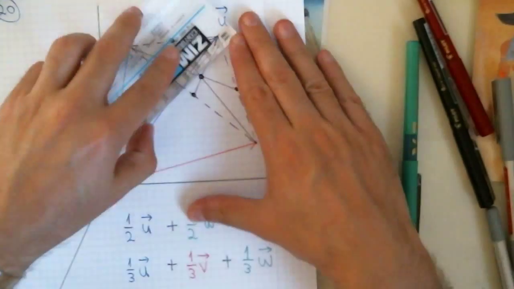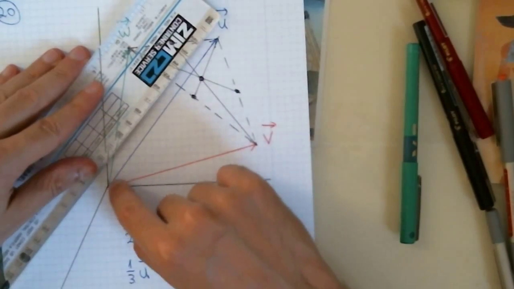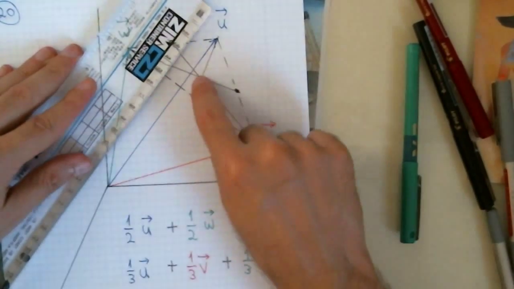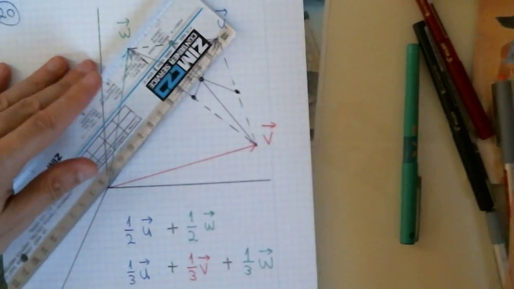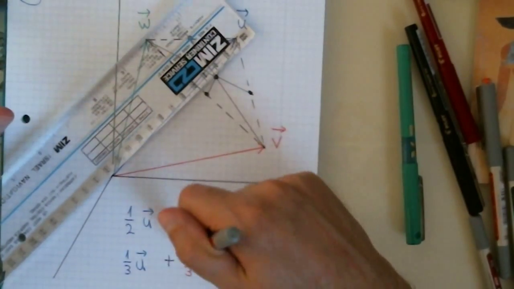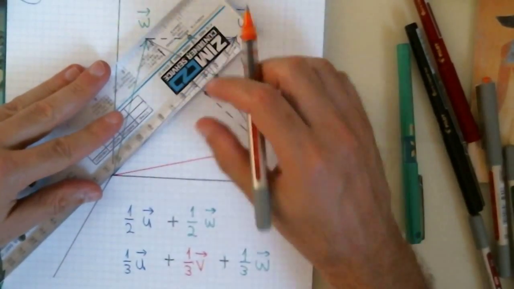If we take this vector from the origin to this point, this is the answer that they asked. They asked how much is a third of u plus a third of v plus a third of w. So this is it.